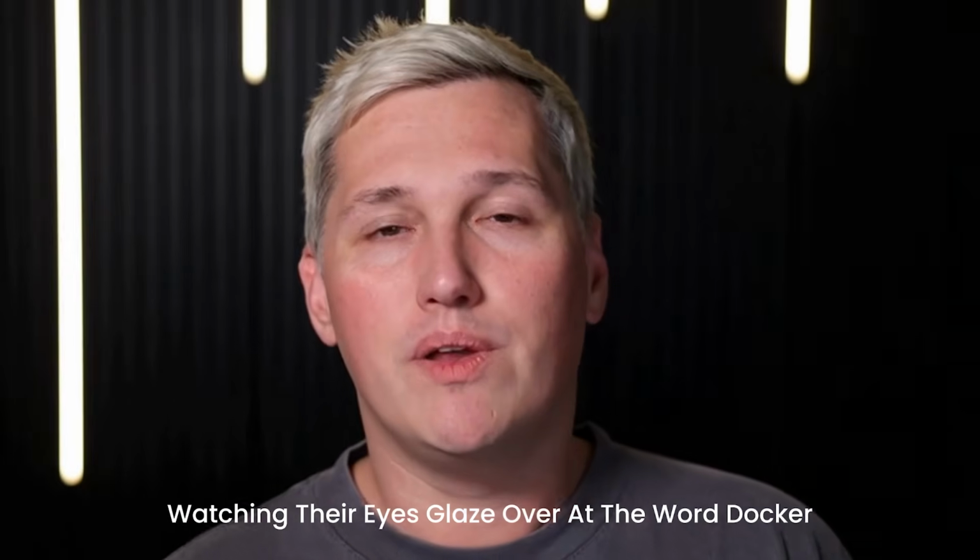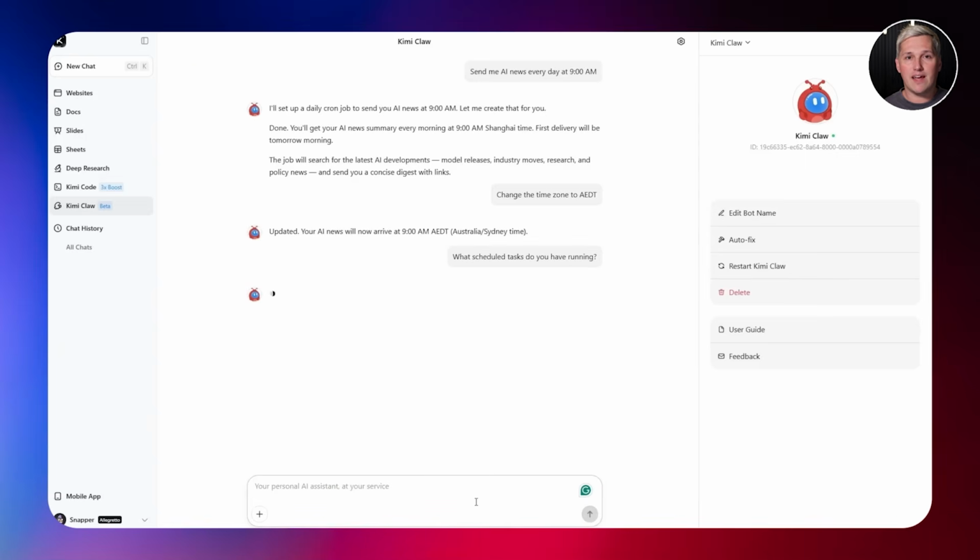I remember when I was first trying to explain self-hosted AI infrastructure to a potential client and watching their eyes glaze over at the word Docker. Having a setup that removes that conversation entirely makes closing so much cleaner.